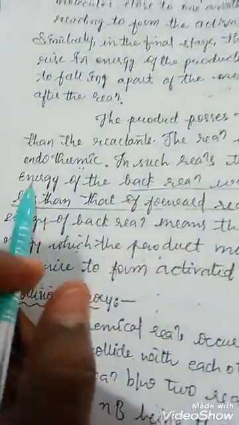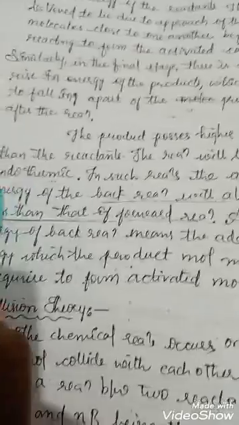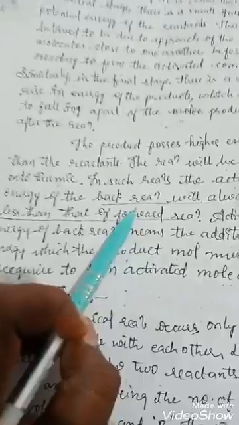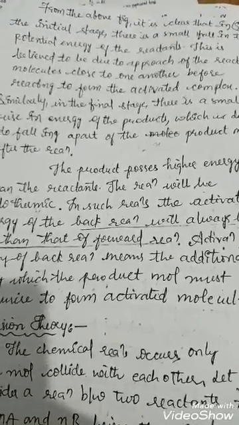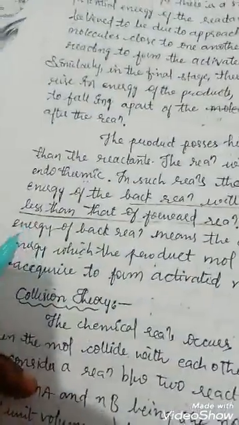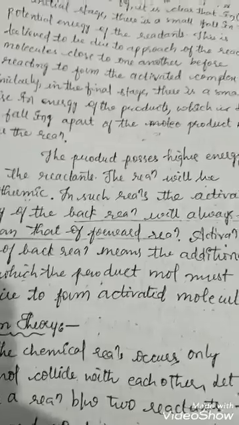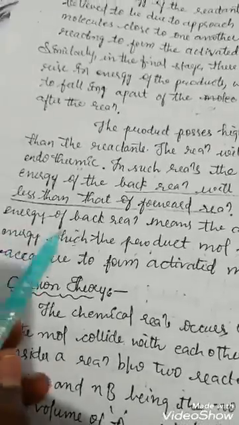In such a reaction, the activation energy of the back reaction will always be less than that of the forward reaction. The activation energy of the back reaction means, in back titrations, one reactant is always present, and another reactant we can take for some reasons. So the back reaction will always be less than the forward reaction. Activation energy of the back reaction means one reactant and product are present, but we have to take more energy, so that's why we can take the additional reaction.